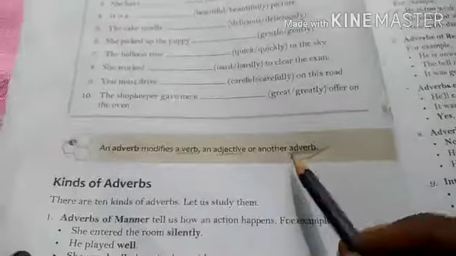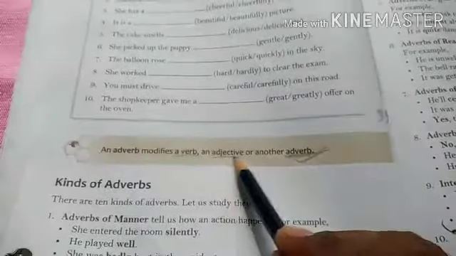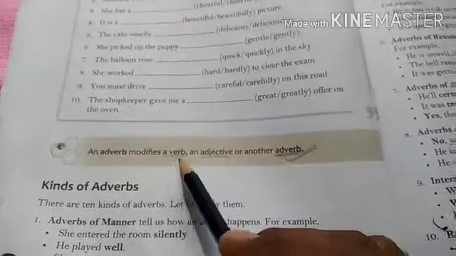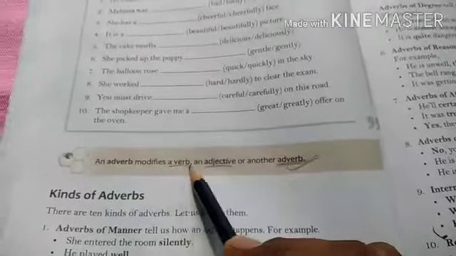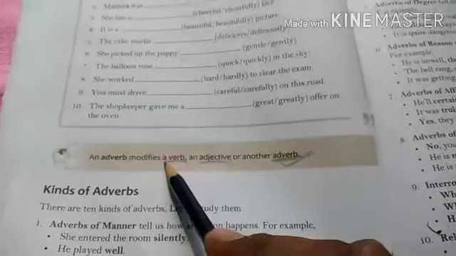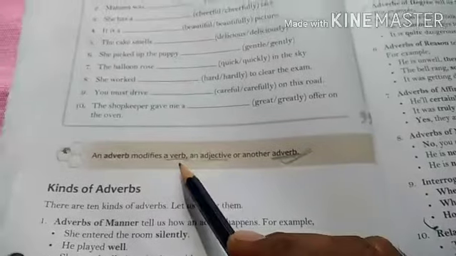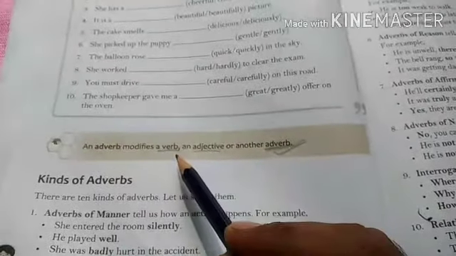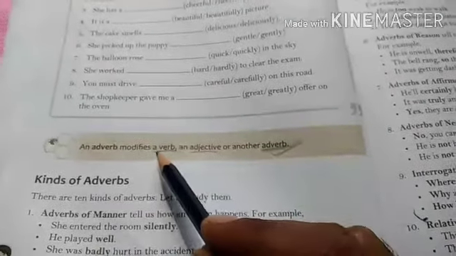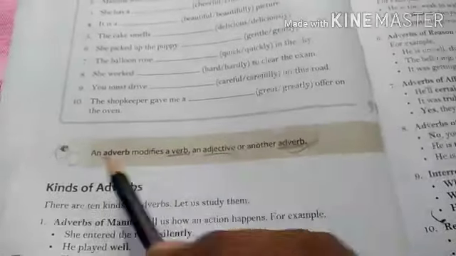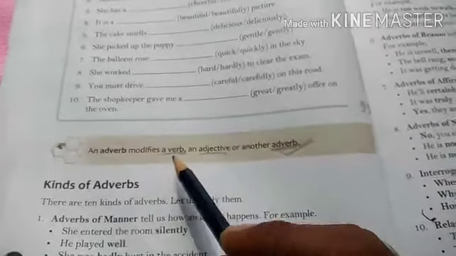Okay, so depending upon how the adverbs function in sentences, there are many kinds of adverbs. But at first we need to understand its definition, that an adverb tells us more about verbs.